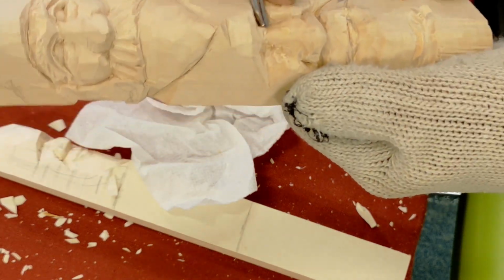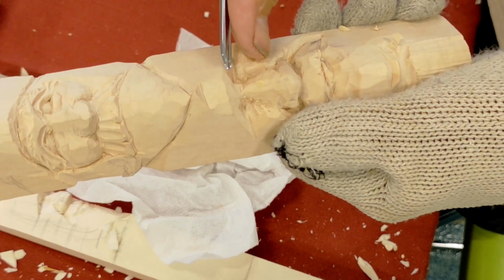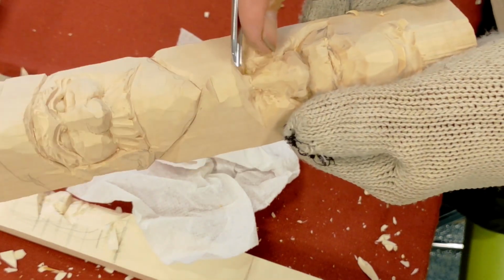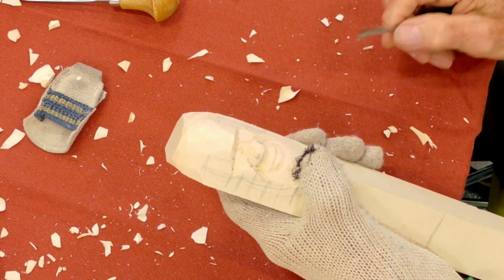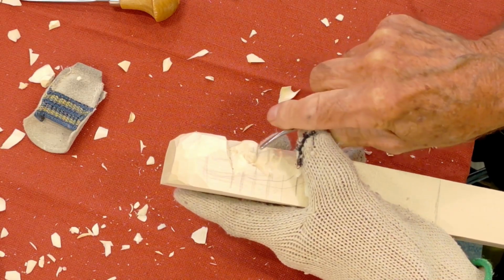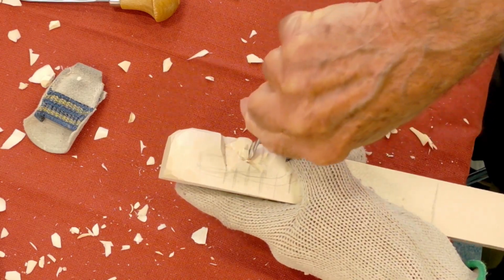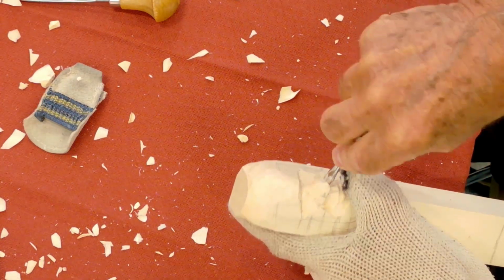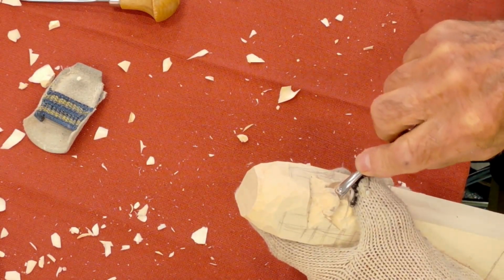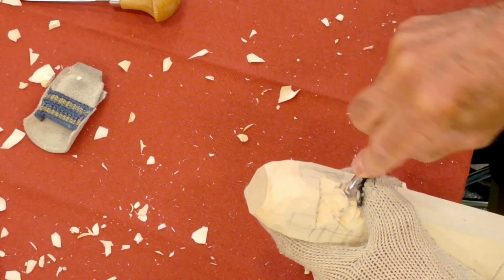So now you should have a clean area in there. If yours was like mine, it was pretty rough from lifting the gouge up and taking out a little circular bit. But right now I've just got straight cuts on the bottom of the nose. I'm going to come in here with my gouge and take out just a little circular cut. You got to watch that. You may break off the wing of your nose, so use care.